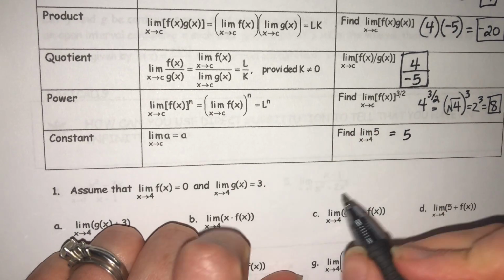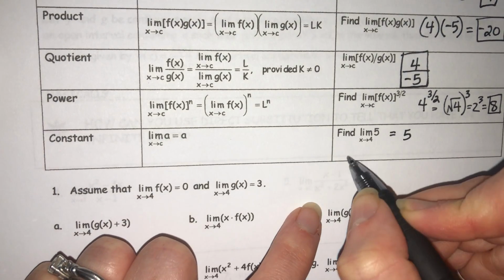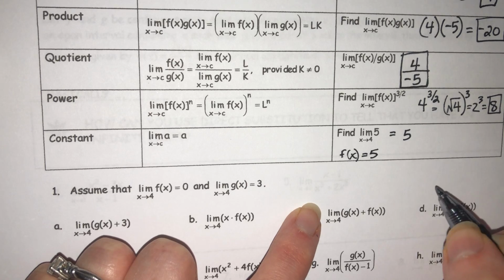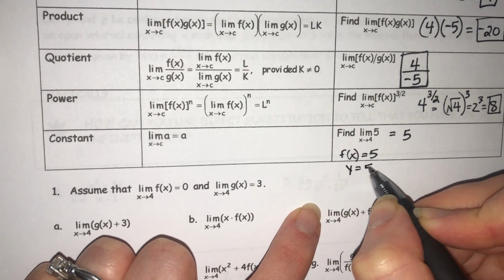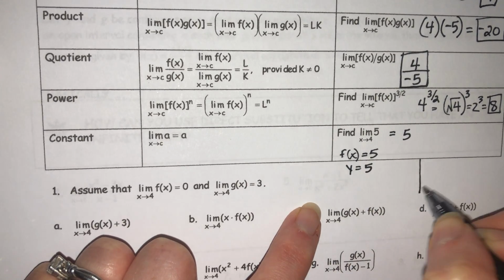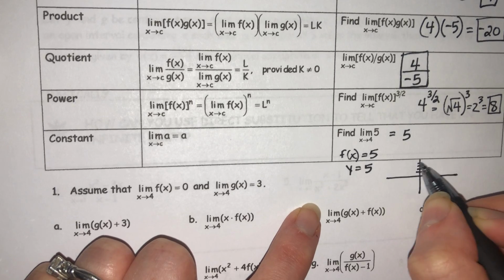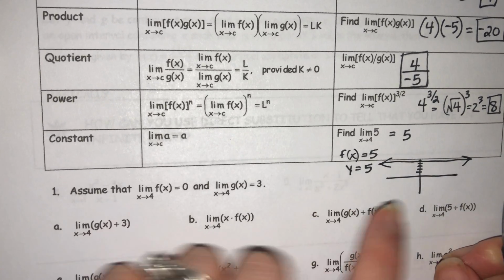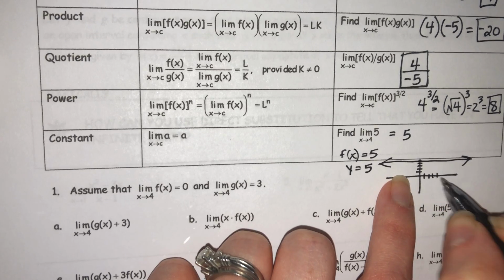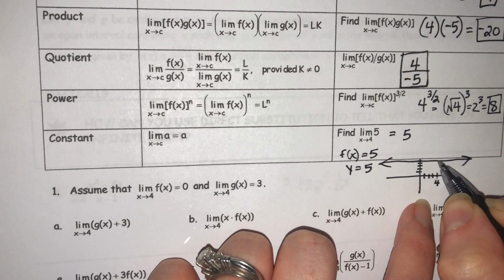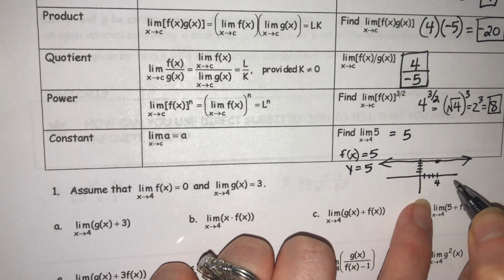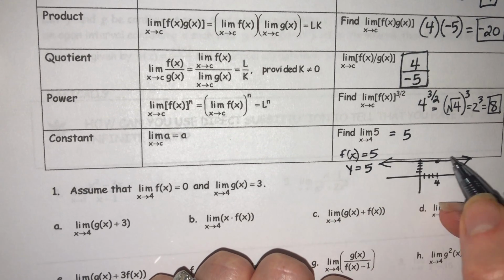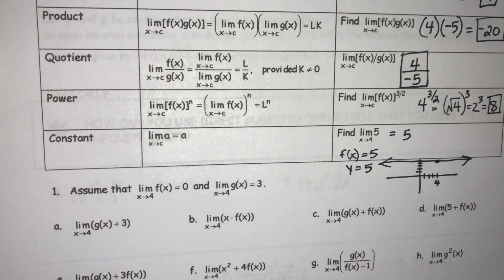This basically means that your function f of x is equal to 5, which means the same thing as y equals 5, which means if you're on your coordinate plane, 1, 2, 3, 4, 5, you have a horizontal line right here. So if x is approaching 1, 2, 3, 4, well, guess where this function is going towards? It's going towards 5. It's going towards 5 everywhere on that whole horizontal line. It doesn't matter what x value you choose.